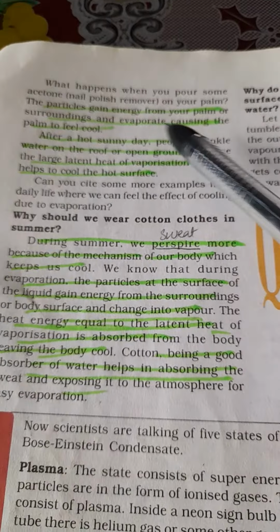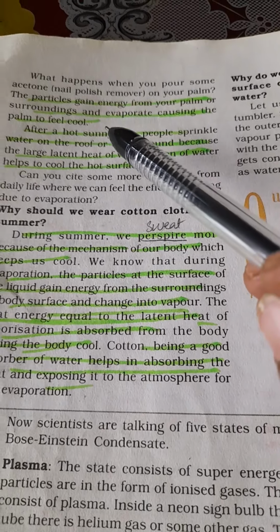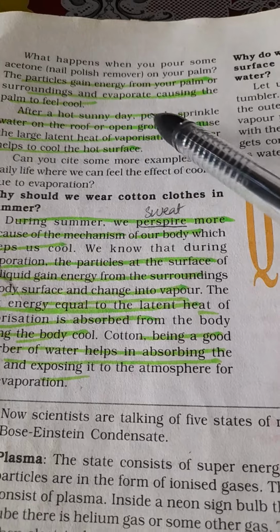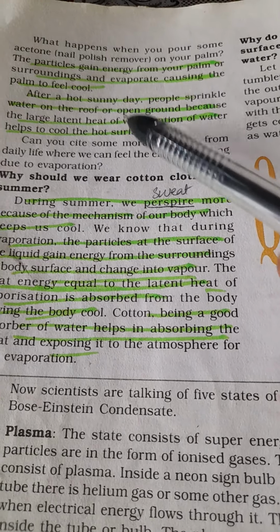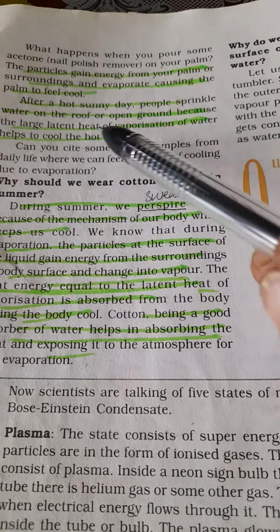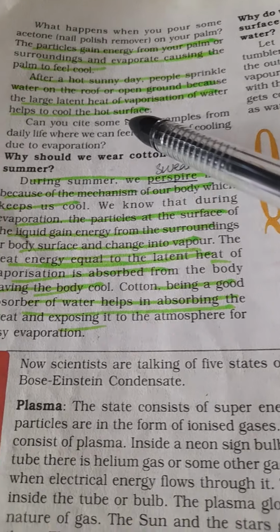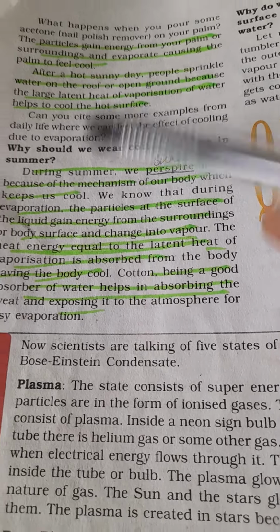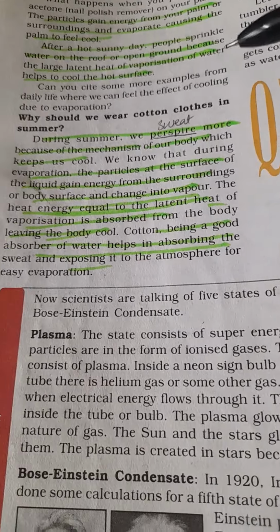When you pour some nail polish, the particles gain energy from your palm or the surroundings and evaporate, causing a cooling effect. And after a hot sunny day, people pour water on the roof or open ground, because the latent heat of vaporization of water helps to cool the hot surface. All these phenomena are examples of this.